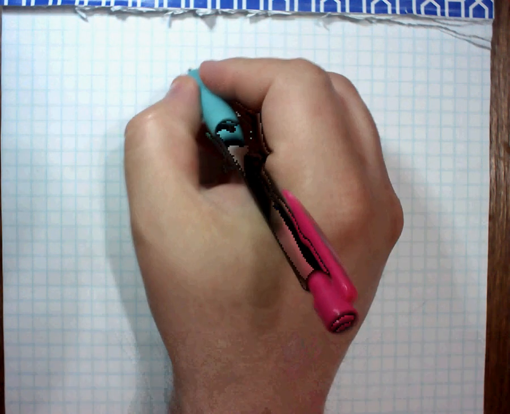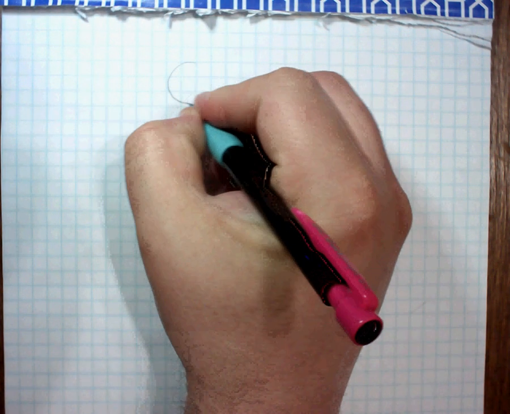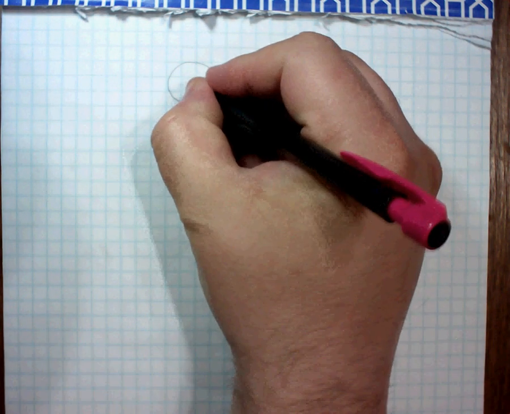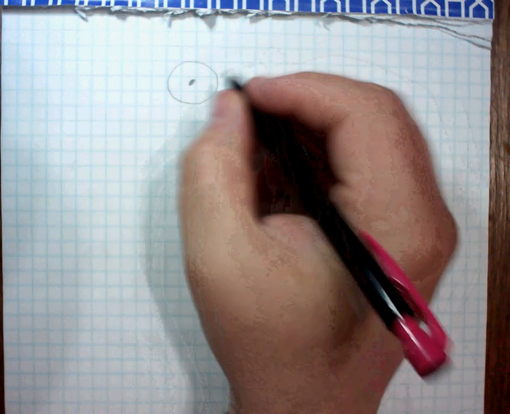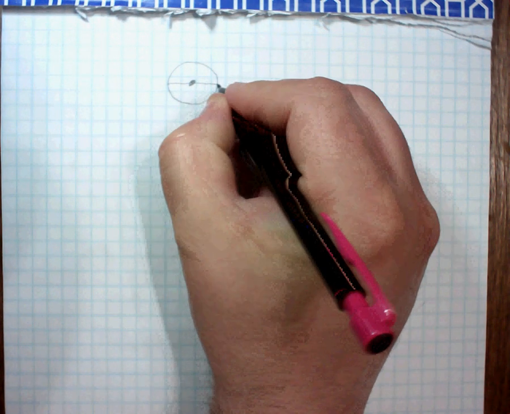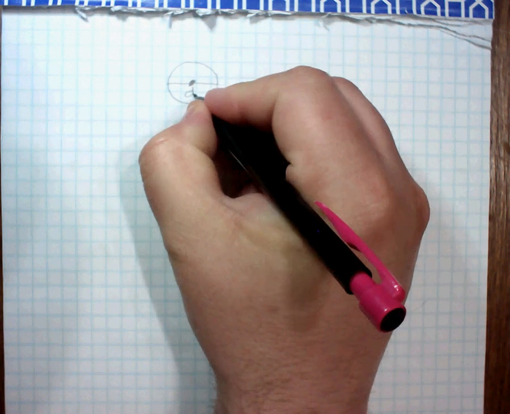Okay, so today we're going to do circumference and arc length. So in a circle, we have a center in a perfectly drawn circle. If I have a chord that goes through the center of the circle, that's the diameter.